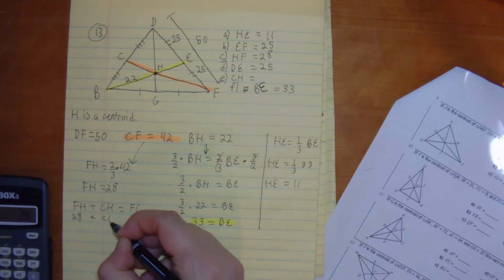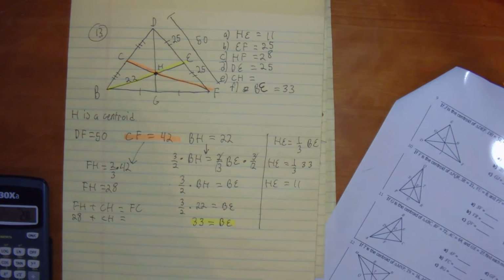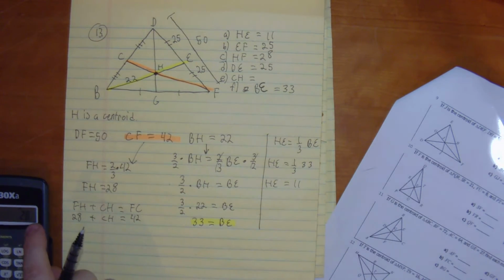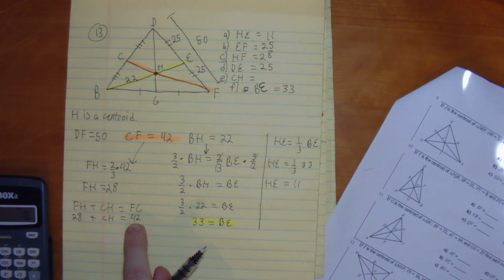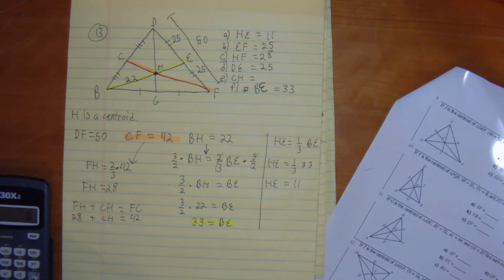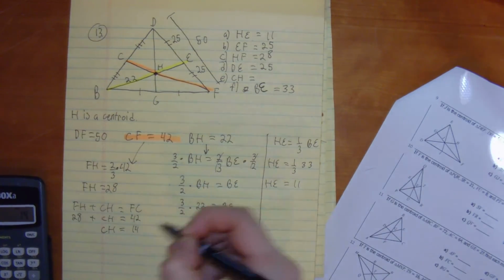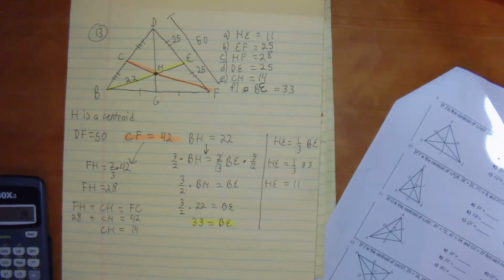We don't know CH yet, and the entire length equals 42. Then we can subtract: 42 minus 28. You get CH is equal to 14. And that's how we can use the properties of a centroid to find the missing answers.